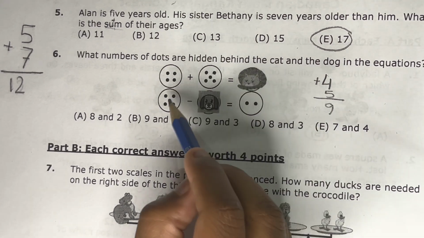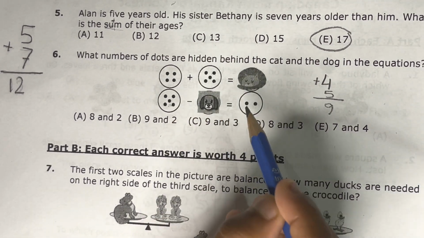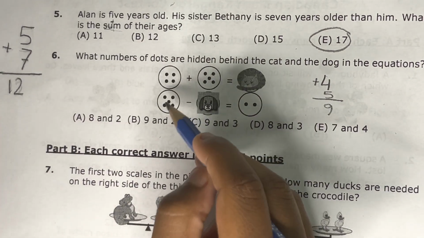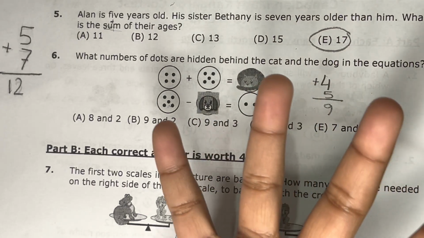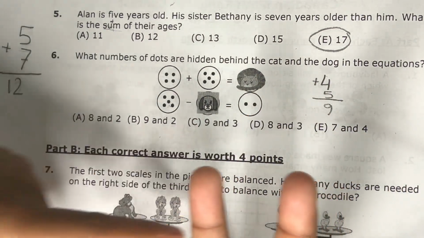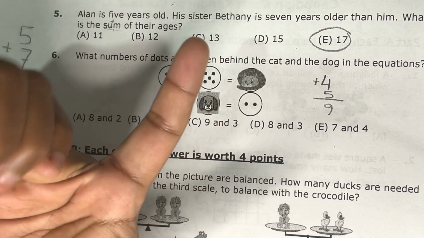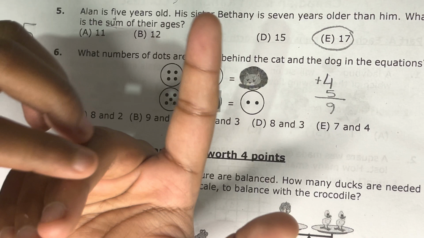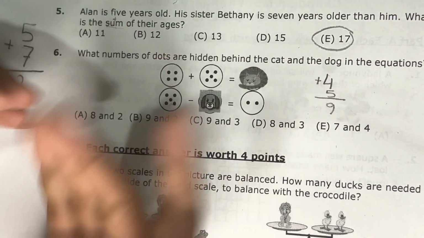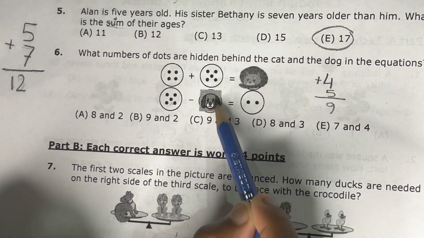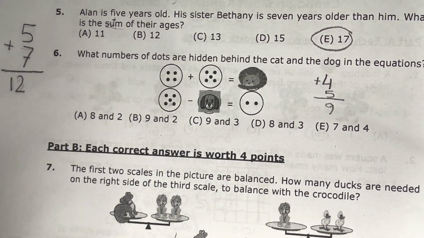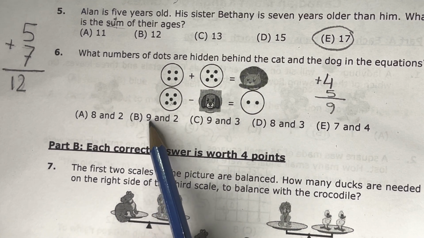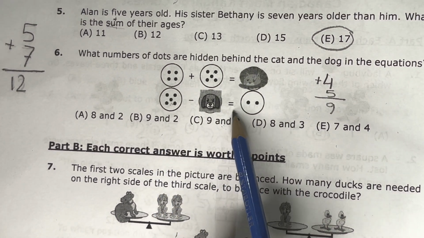This one. 5 minus something equals 2. So what you're going to do is, you have 5 and minus something equals 2. So here, this is going to be 2. Okay? So here I put down 3 fingers. So behind the dog will be 3. So it's going to be 9 and 3. Number C.